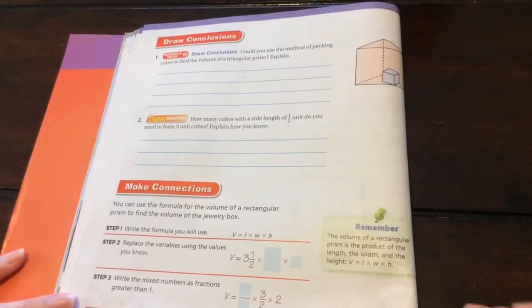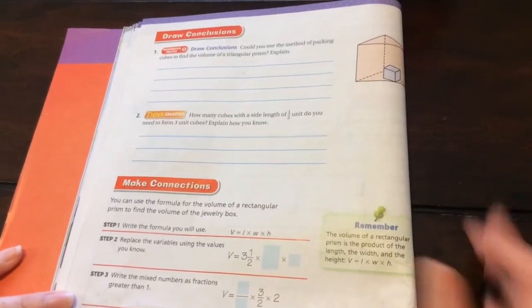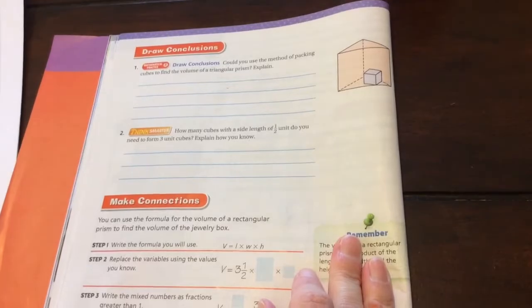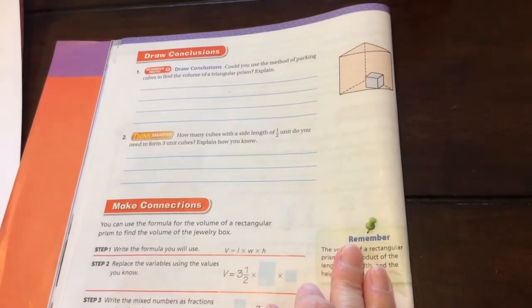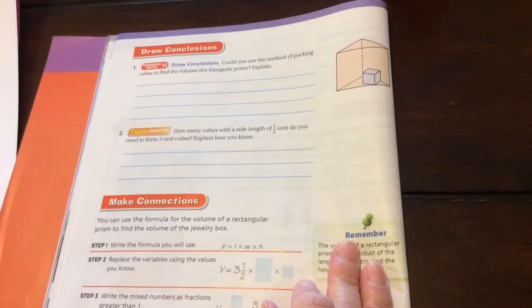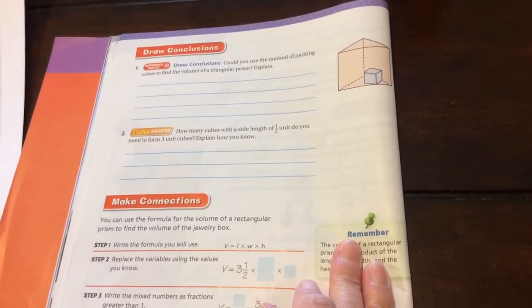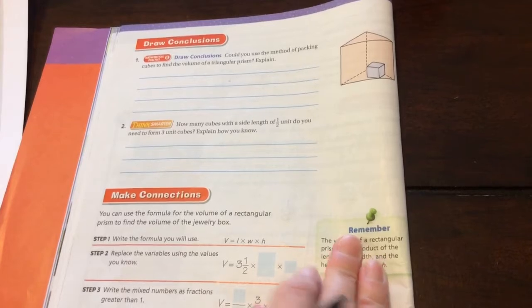Okay, question 1. It says, could we use the same method of packing cubes to find the volume of a triangular prism? So could I pack all these cubes in to find this volume? No, I wouldn't be able to do that because there would be gaps left over no matter how I arrange the cubes. So the number of unit cubes that would fit would always be less than the total volume.